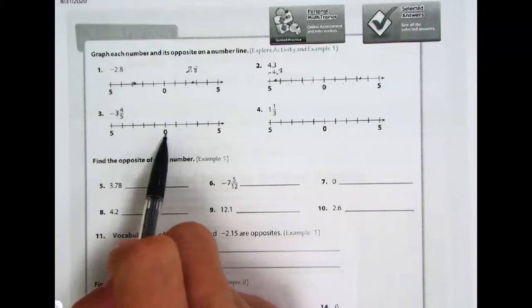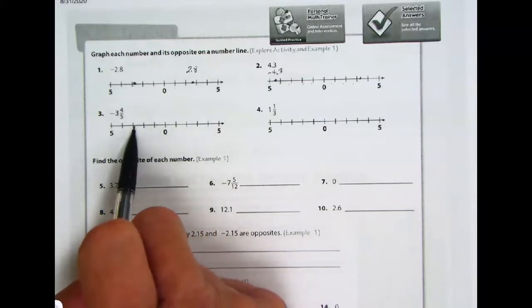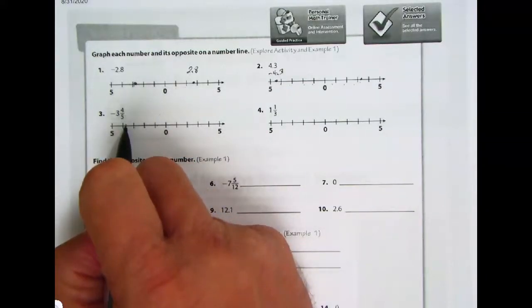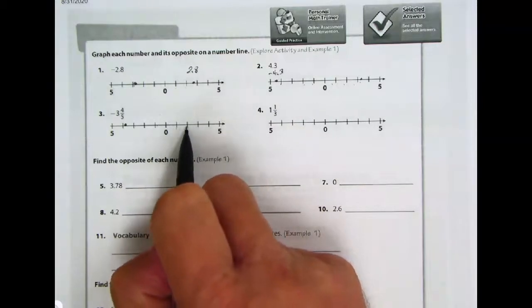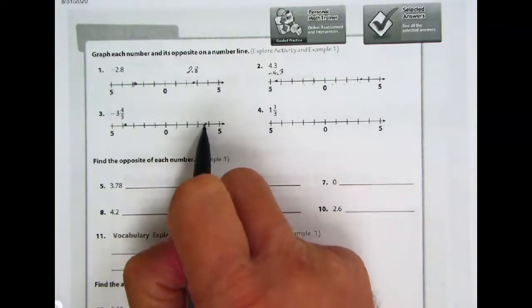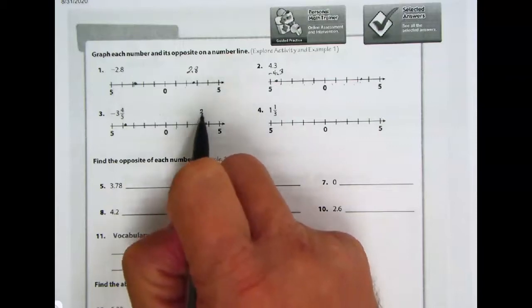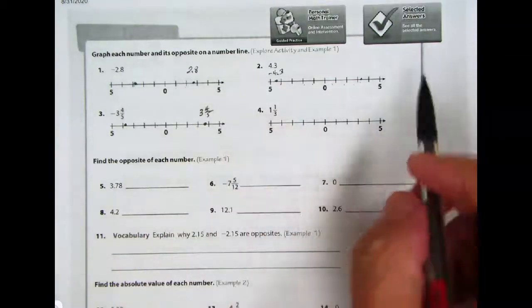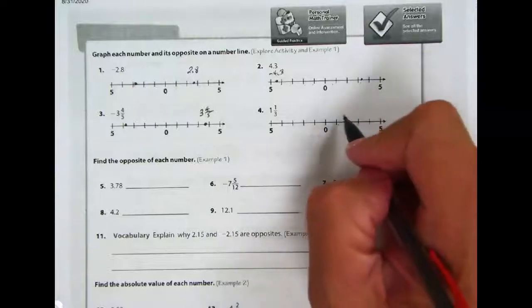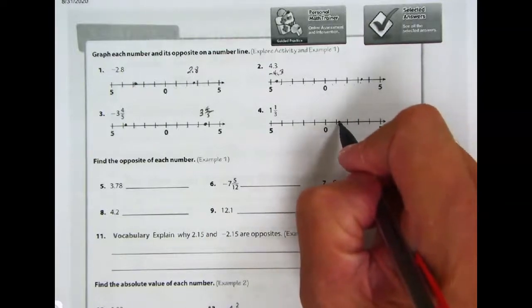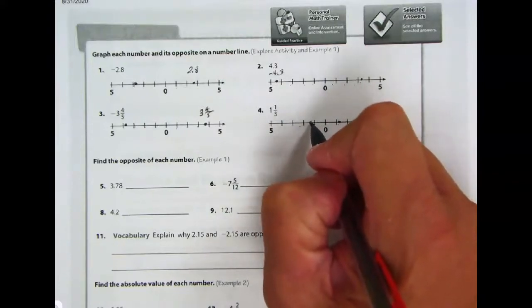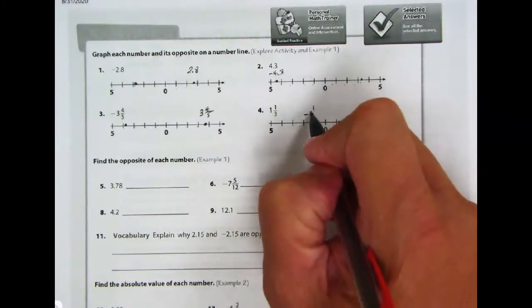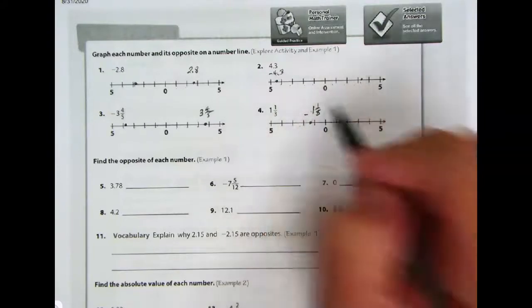Negative 3 4/5. 1, 2, 3 4/5 would be between negative 3 and negative 4, close to negative 4. And the opposite would be a positive 3 4/5, between 3 and 4 and close to 4. So a positive 3 4/5 would be the opposite. 1 1/3, between 1 and 2, closer to 1. So the opposite would be between negative 1 and negative 2, closer to negative 1. The opposite would be negative 1 1/3.